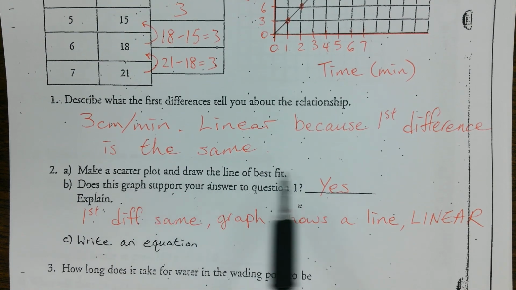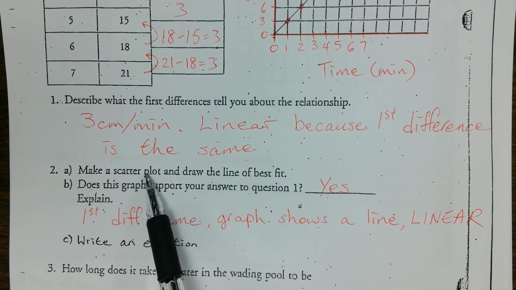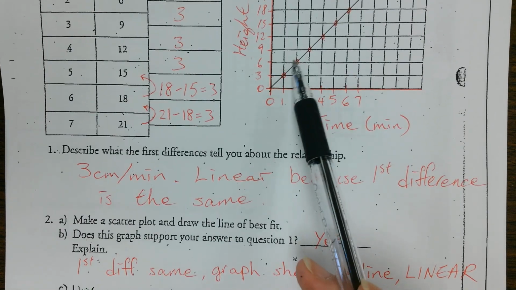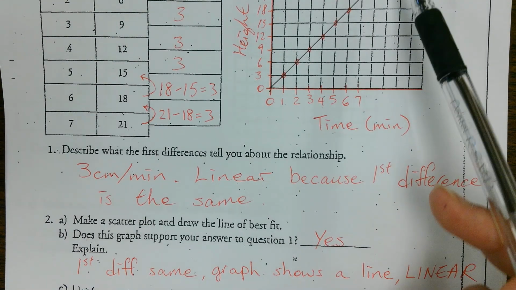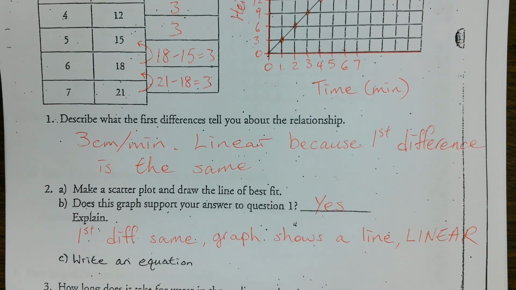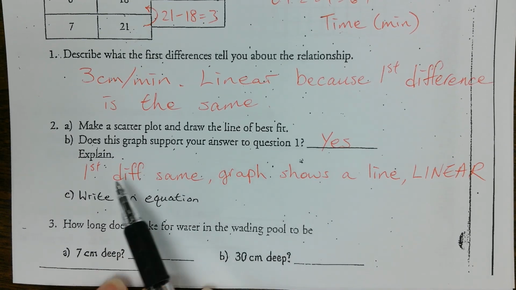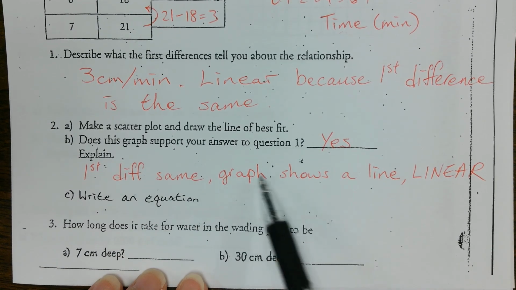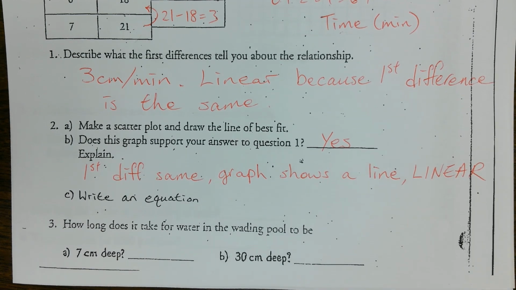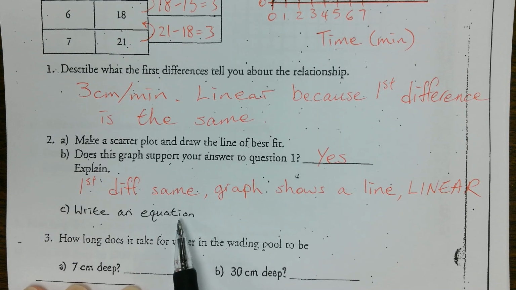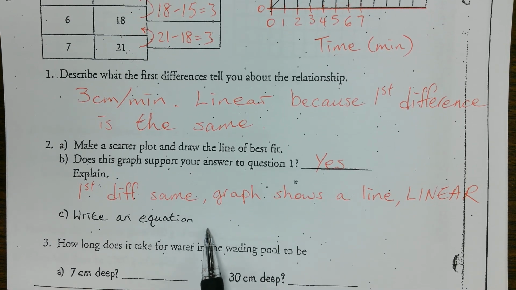Make a scatter plot and draw the line of best fit. Scatter plot just means a graph with points, which we have here. And then if we connect it, now it becomes a line of best fit. Does the graph support your answer? Yes, because again, the first difference is the same. The graph shows a line, therefore it's linear. Everything matches.